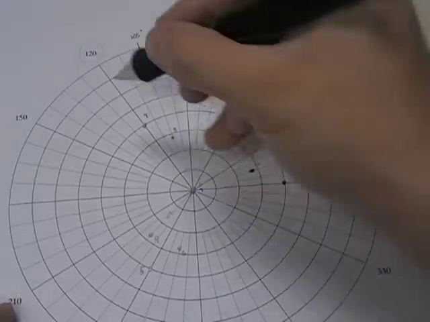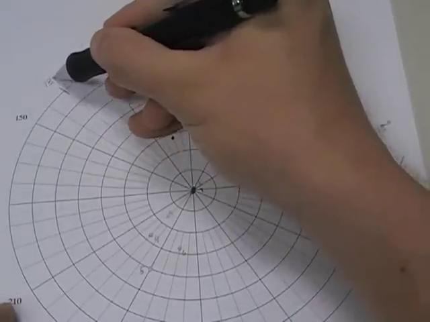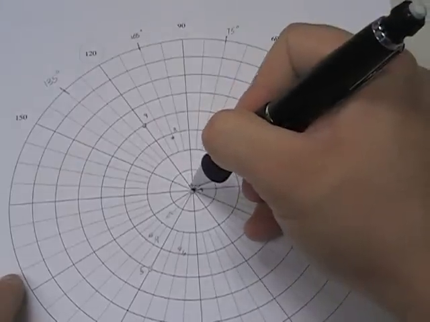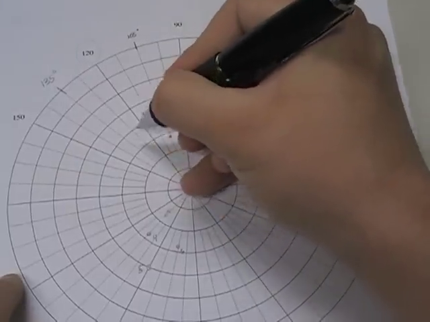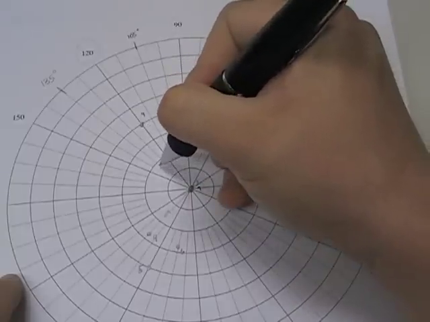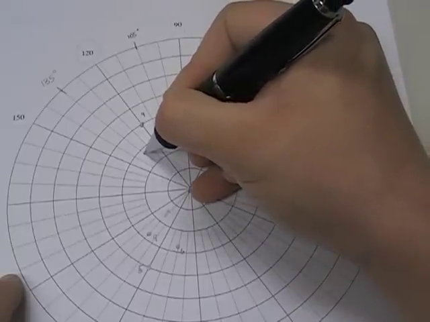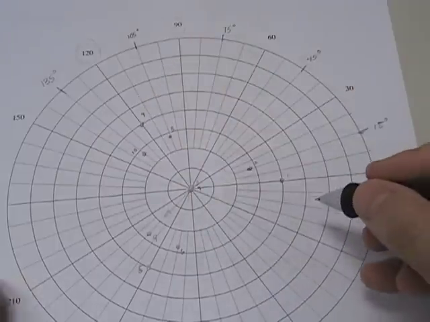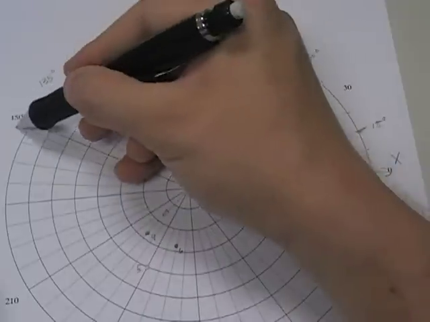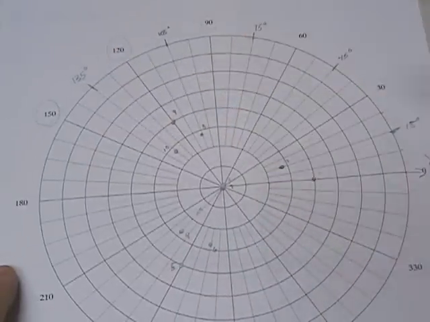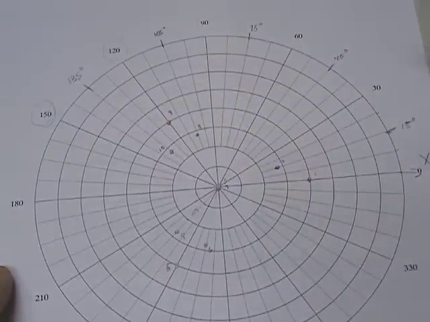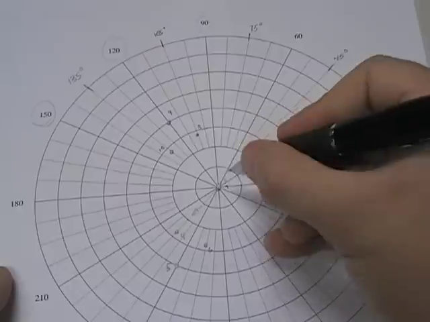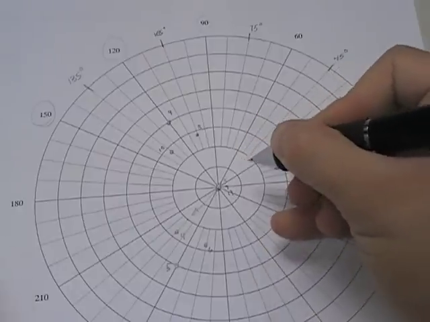The next point is 135 degrees, and that's going to be 2.8, so we go out 1, 2.8, and that's point number 10. The next point is 150 degrees and a radius of 0, which is going to be the origin again, and that's point number 11.